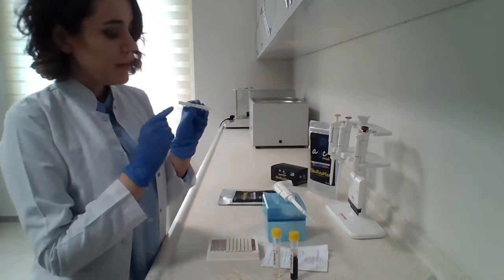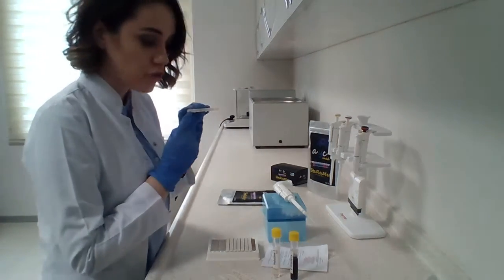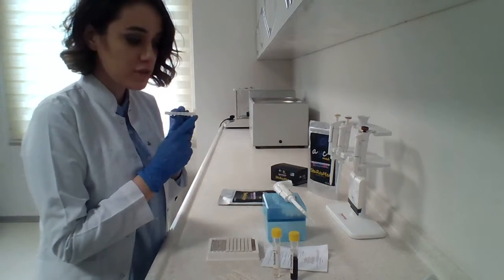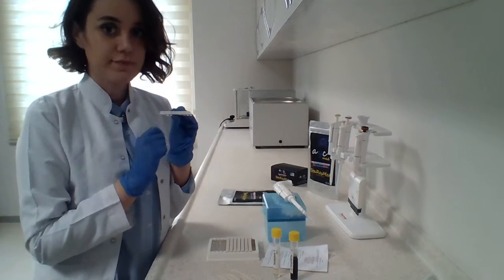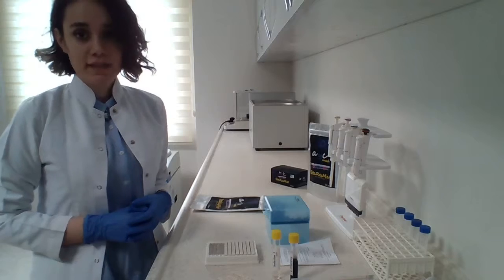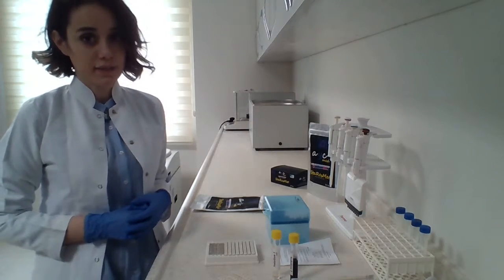On the strip, we can see the first well is the growth control well, and the last one will be the sterility control well. Now we added solution 1 to every well that we're going to use.